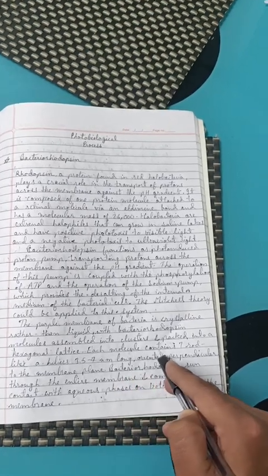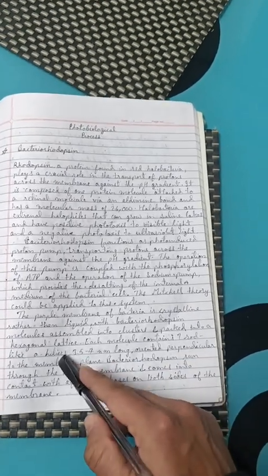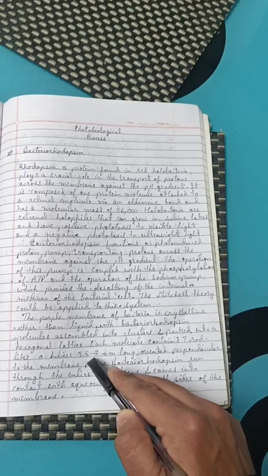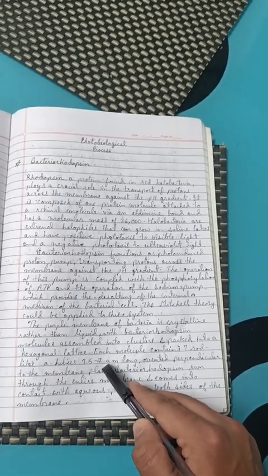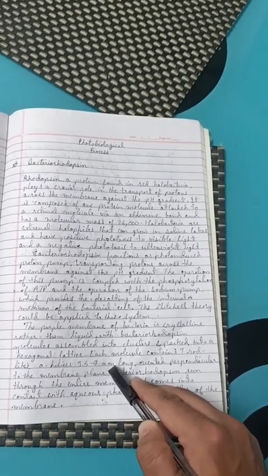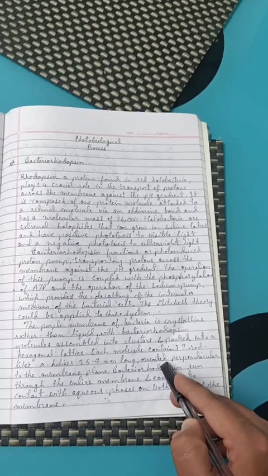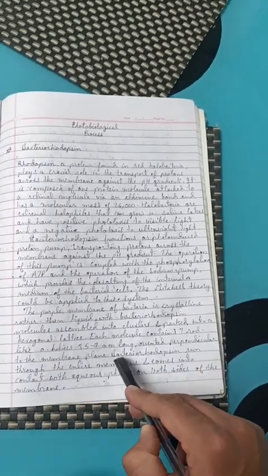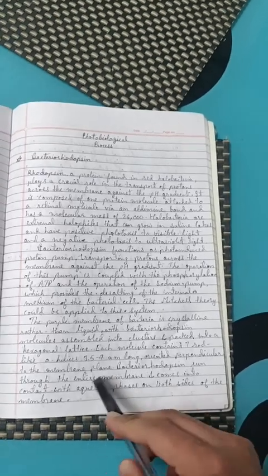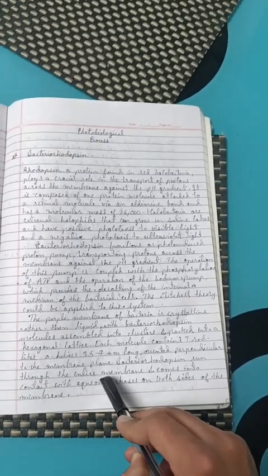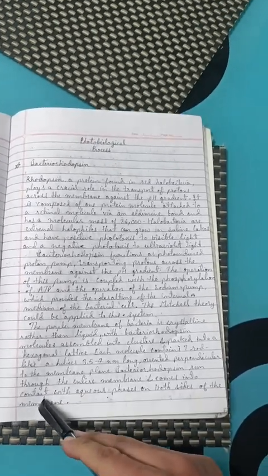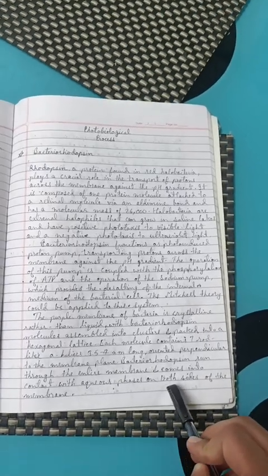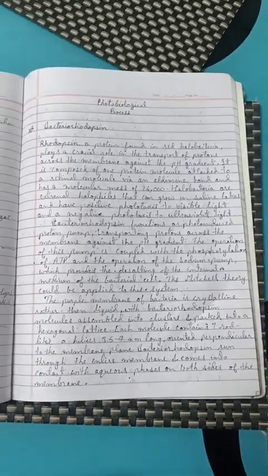Each molecule contains 7 rod-like alpha helices, 3.5 to 4 nanometers long, oriented perpendicular to the membrane plane. The bacteriorhodopsin runs through the entire membrane and comes into contact with the aqueous phase on both sides of the membrane.